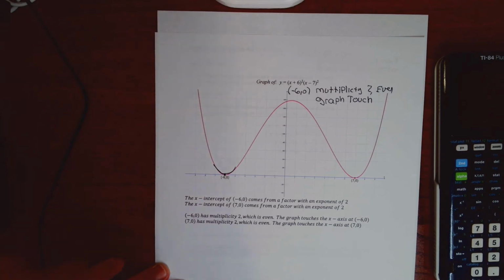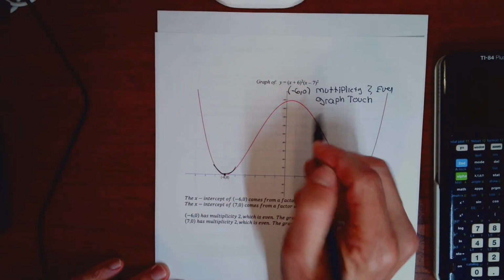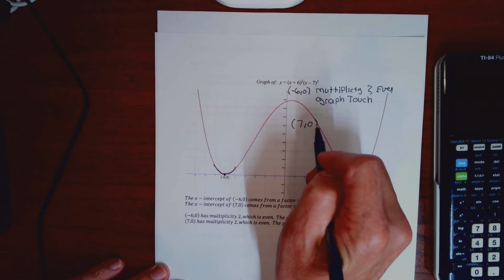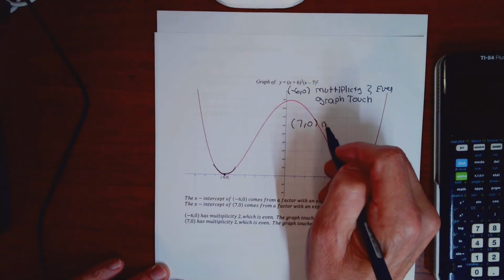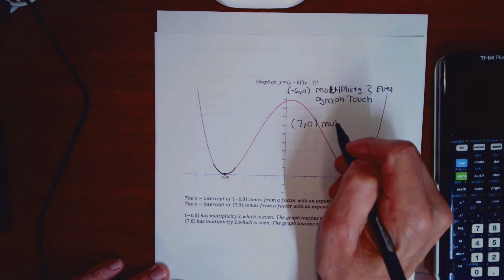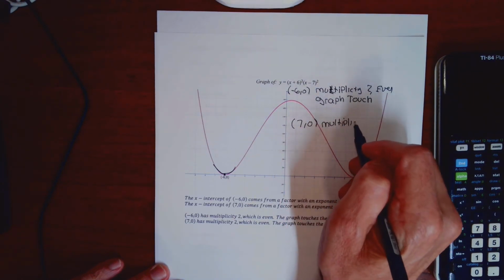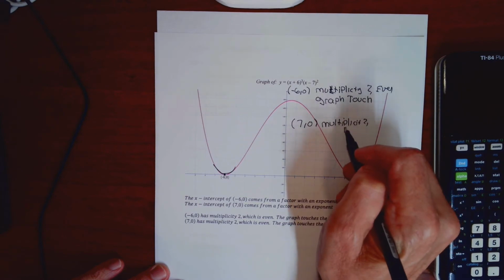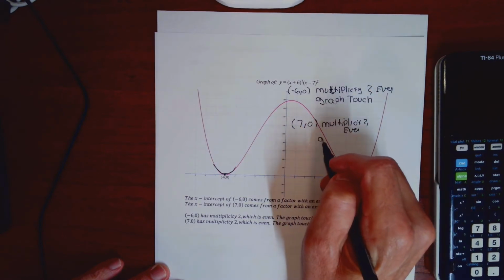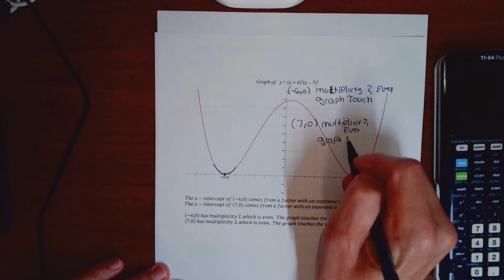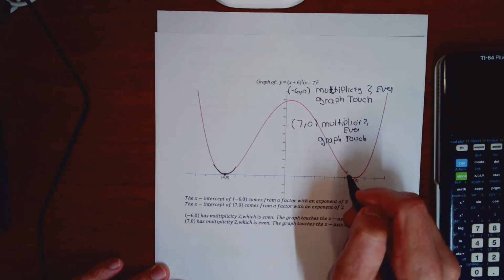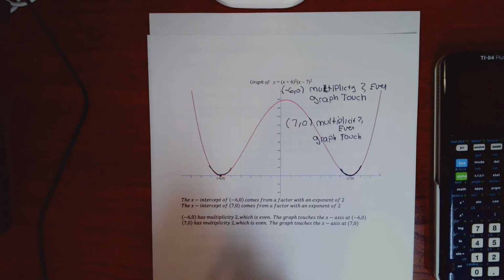It'd be equivalently good. That x minus 7 squared is going to give me the x-intercept of 7, 0. The exponent that creates it was 2, which is an even number. So the graph also is just going to touch and not cross the axis. If you had an exponent of 2, 4, 6, or 8, the graph will do exactly that. It'll just bounce off, touch the axis, and not cross it. If you had an exponent of 1, 3, 5, 7, or 9, the graph is going to cross it. So that's the first concept.